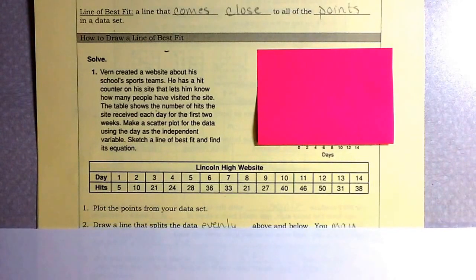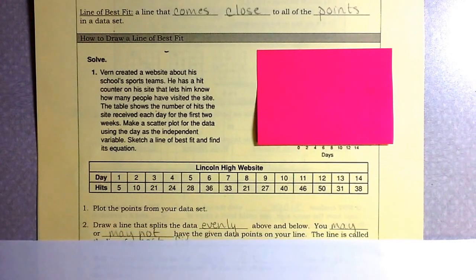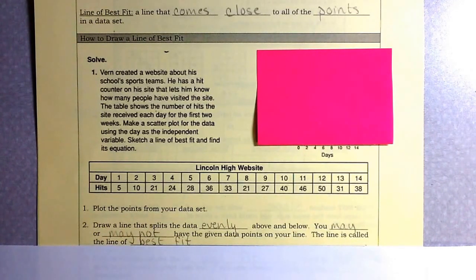The second thing you're going to do is draw a line that splits the data evenly. So take a ruler and try to get as many points above the ruler as below the ruler. And you may or may not have the given data points on your line. The line is called the line of best fit. So don't try to draw a line through all of the points. You just want to take a ruler and try to split the points evenly. So go ahead and do that.